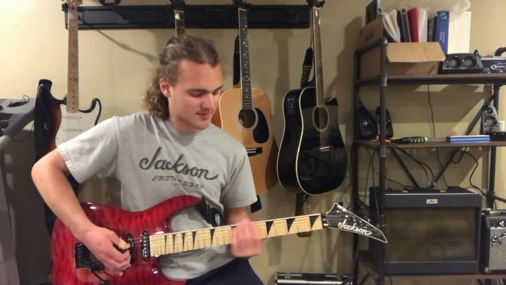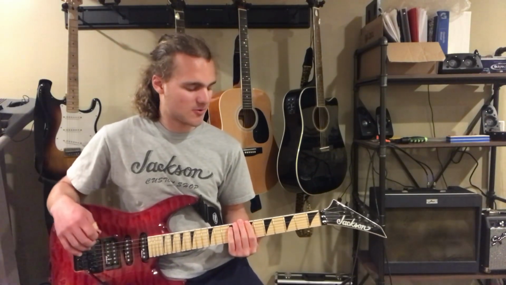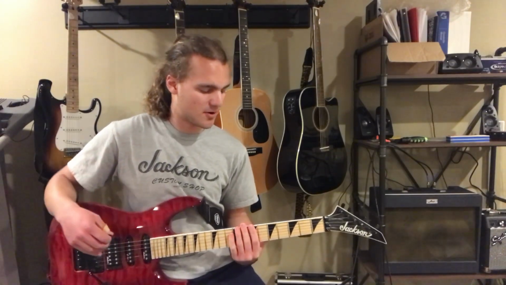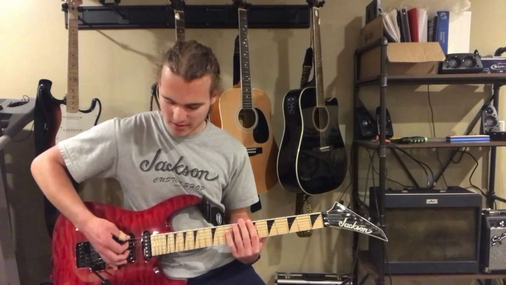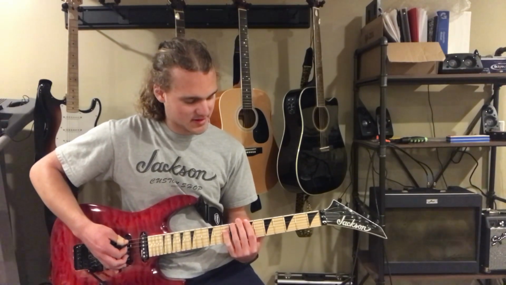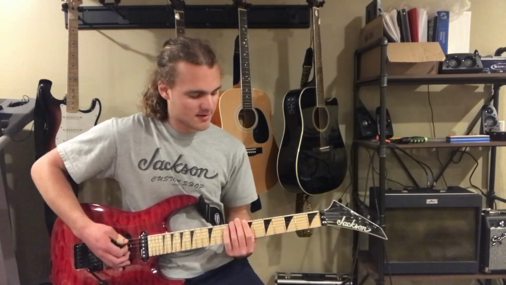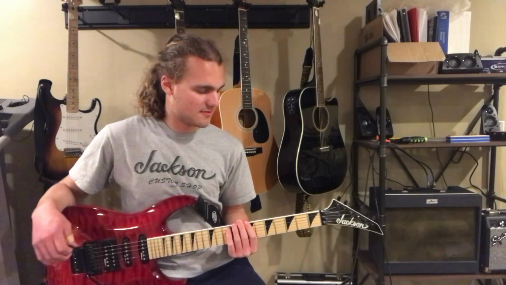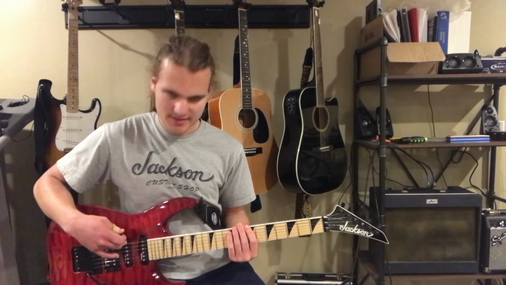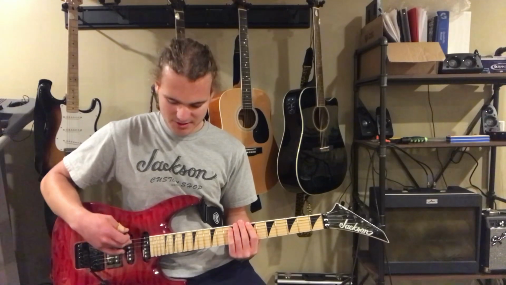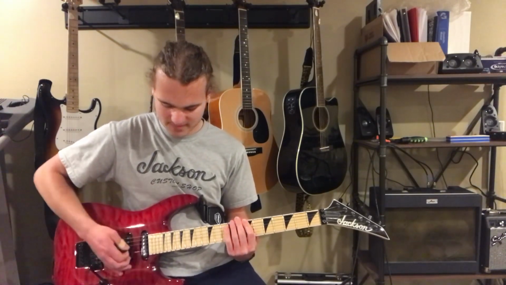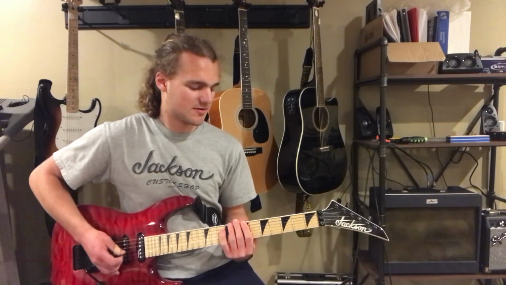And then we'll be hitting a power chord here. Since we're in drop C, it will be a barred chord. So we'll be barring the 7th fret of both the low E string, the A string, and the D string. So it'll sound like this.